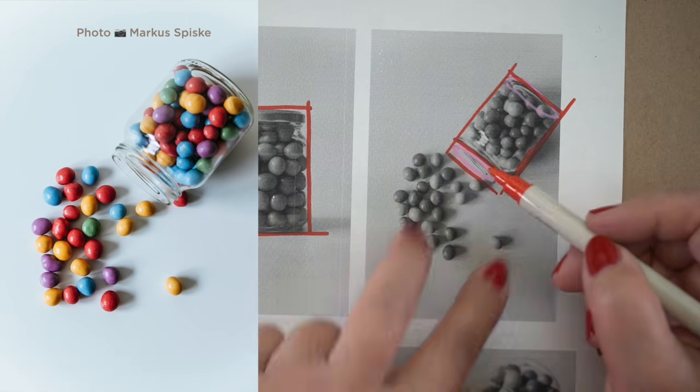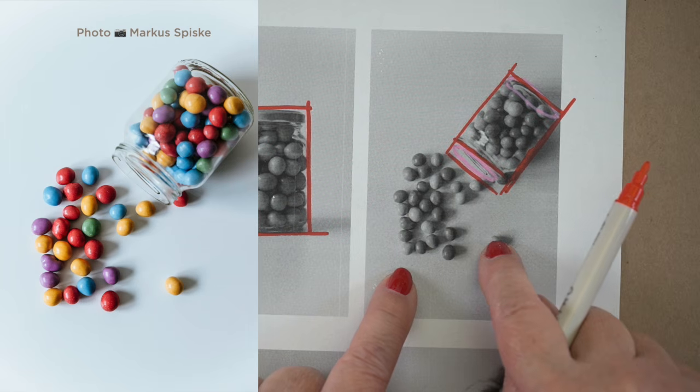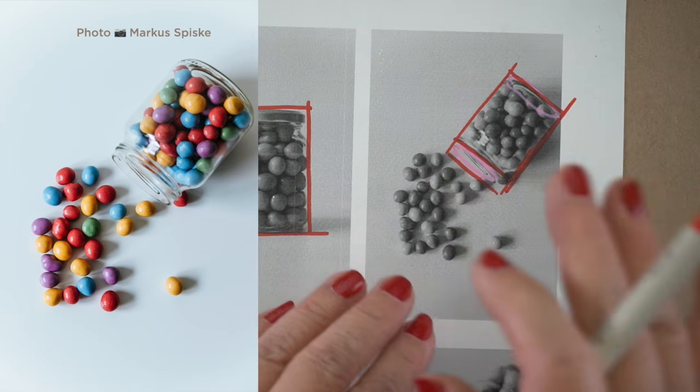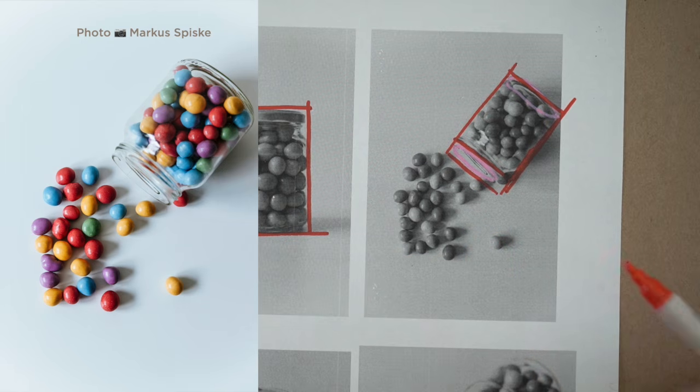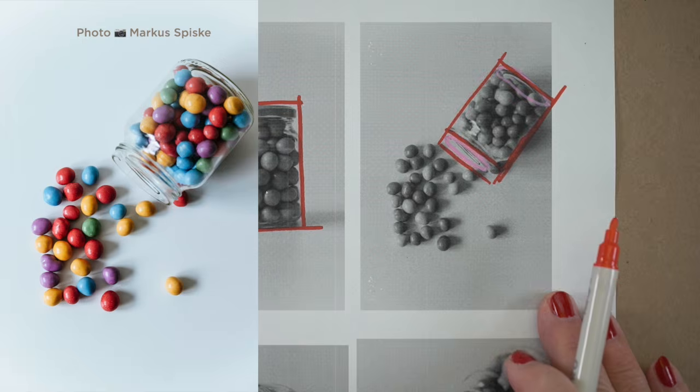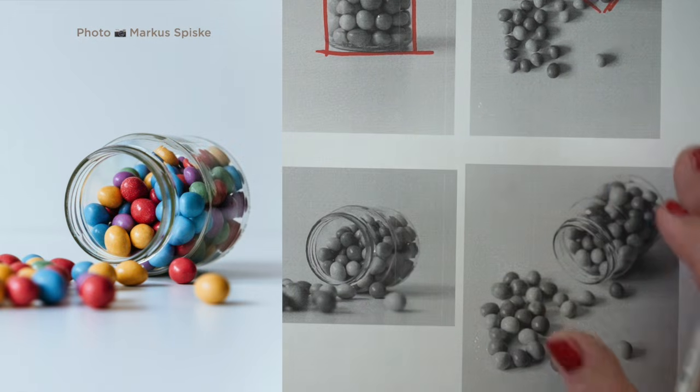And we don't see anything from the left and right side of it. So, if you have candies that are in perspective, they will have the same-ish perspective as the jar. I'm not going to deal with the candies today because they're just round ones. So we'll just leave them simple for that reason.